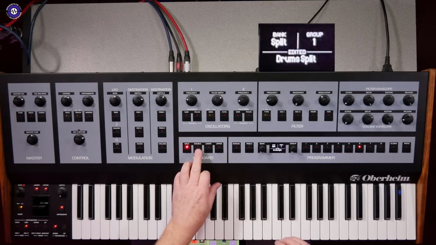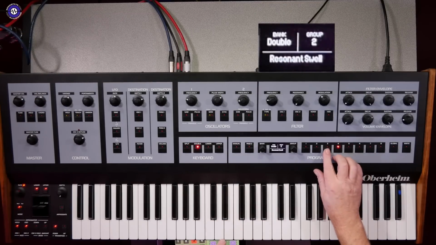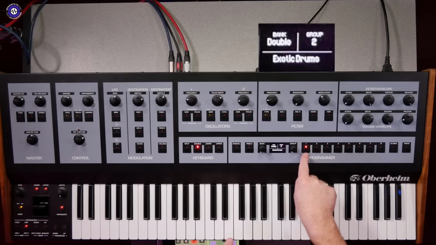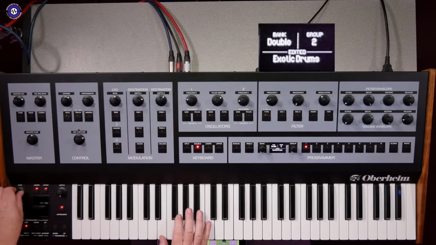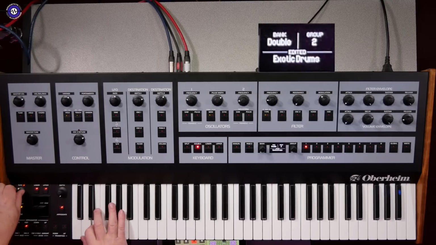In fact, there's another one on the double. Let me see if I can find that. Exotic drums. Yeah, this one's a good one. Just messing with the speed of the arpeggiator. I really like that.